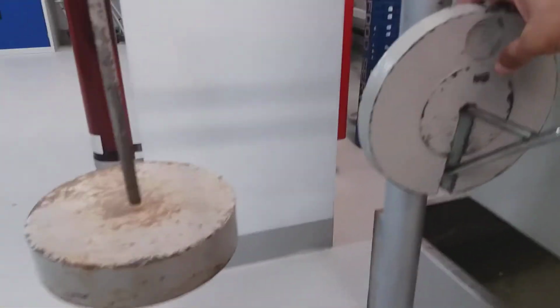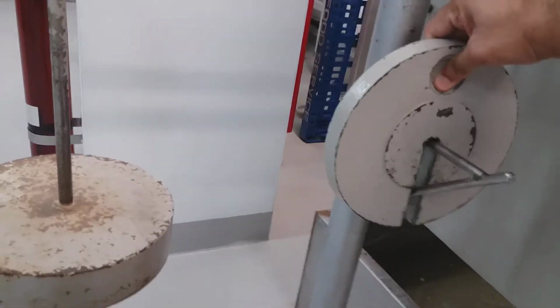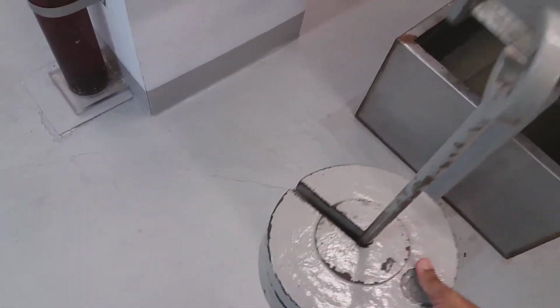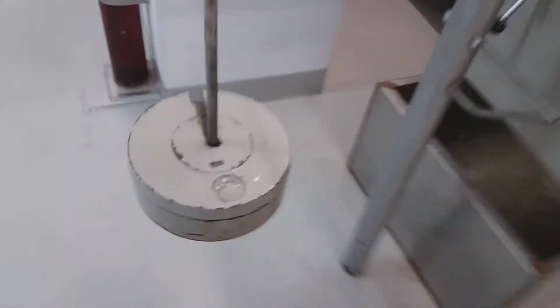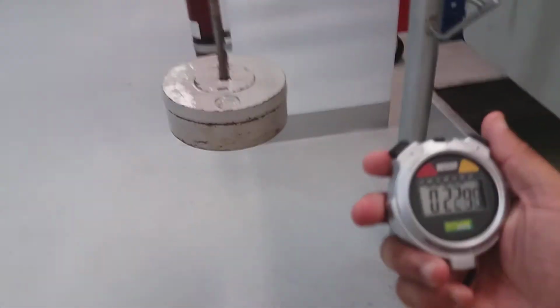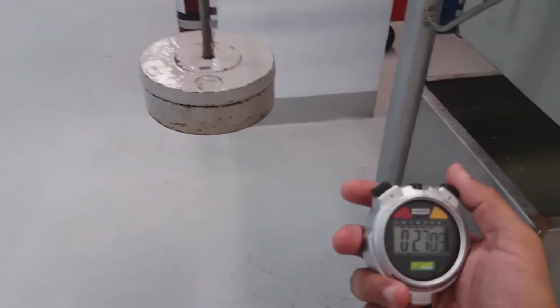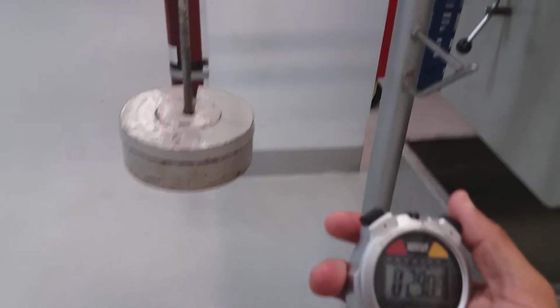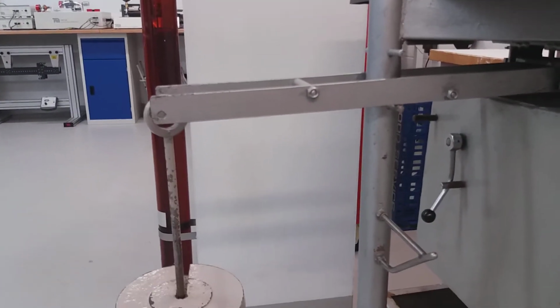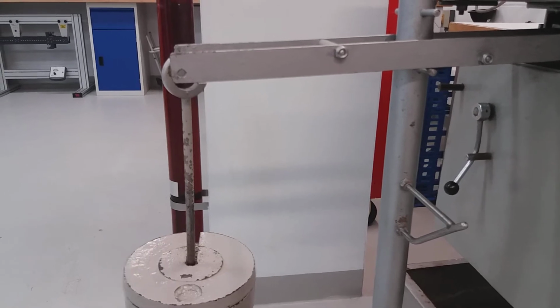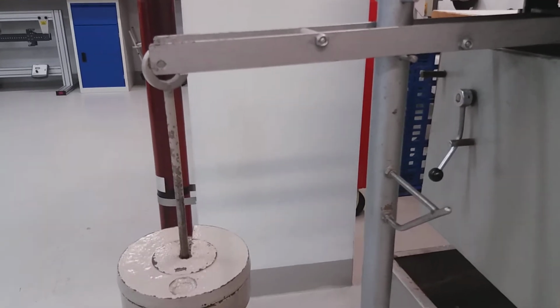Then I will take the big weight, which is 15 kilograms of mass, and load it onto the system. Now I will wait for the 15 kilograms of mass to tip over. I'm watching the lever now, and the moment it tips over, I will stop it.